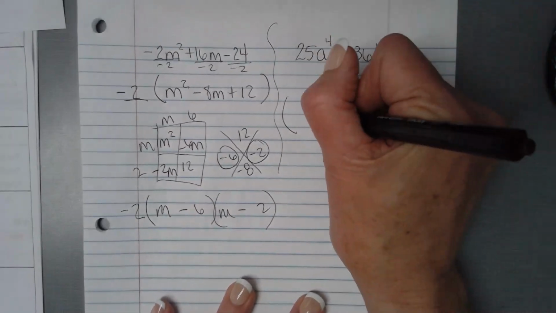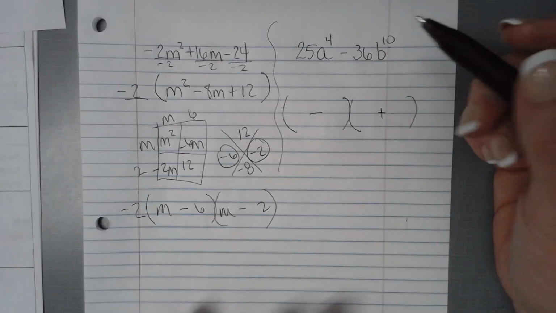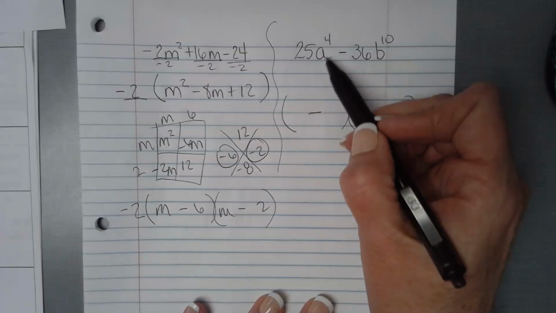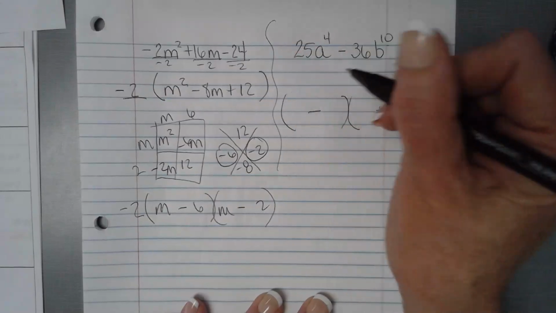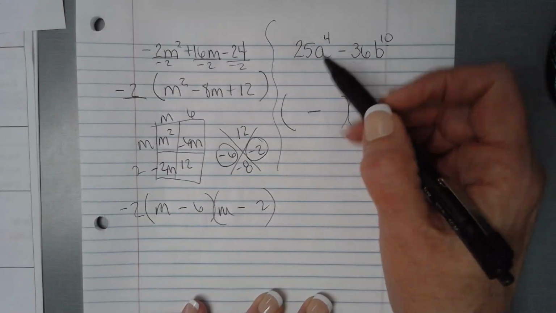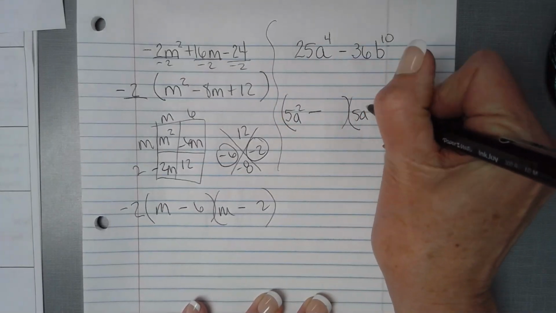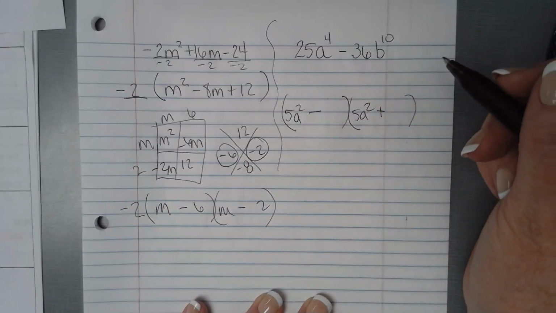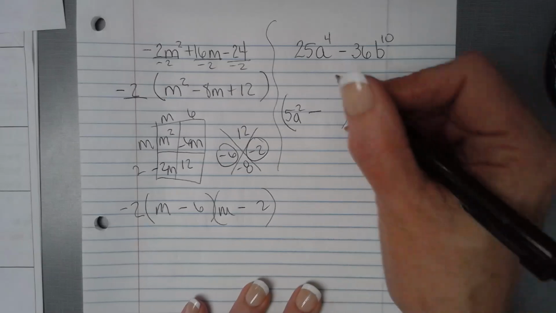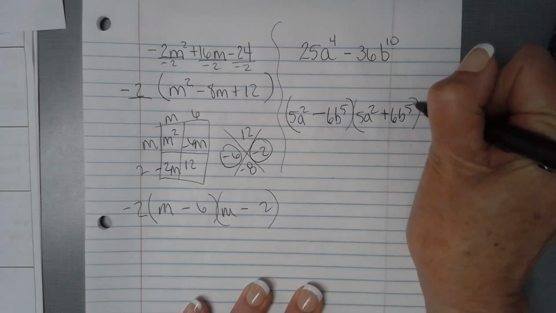Okay, difference of squares. One sign negative, one sign positive. First term. What are my matching factors? 5 and 6. Well, first term. 5a squared. Last term. What are my matching factors? 6B to the 5th. There you go.